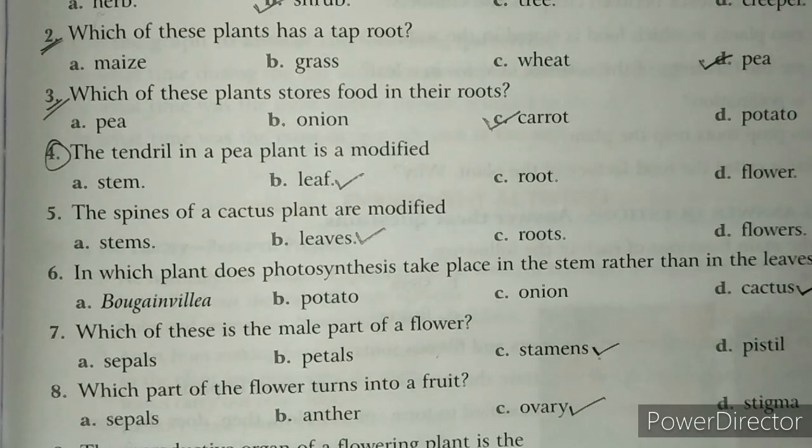And the next question we have: the spines of a cactus plant are modified what? Stems, leaves, roots or flowers. So leaves is the right answer. This plant doesn't have normal leaves; it has modified leaves known as spines. Okay, those spines are the leaves of the cactus.